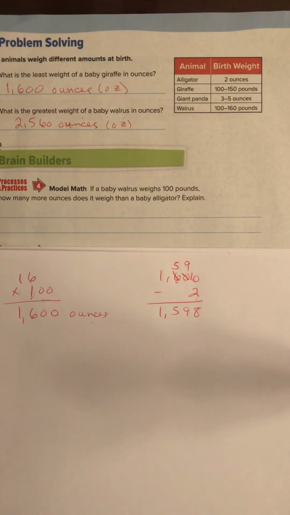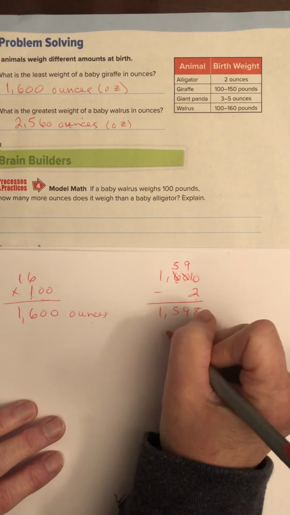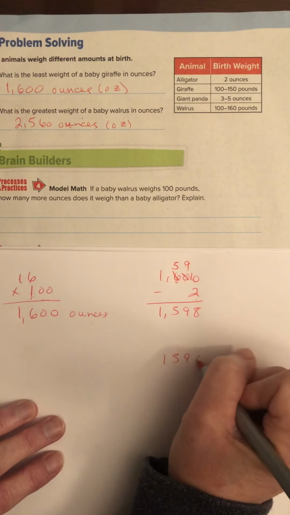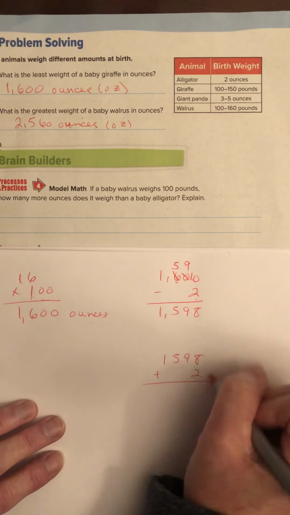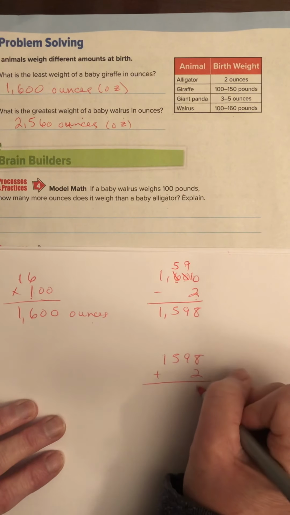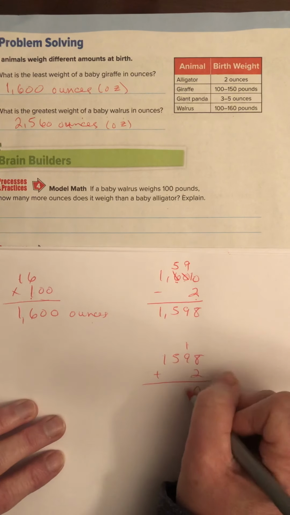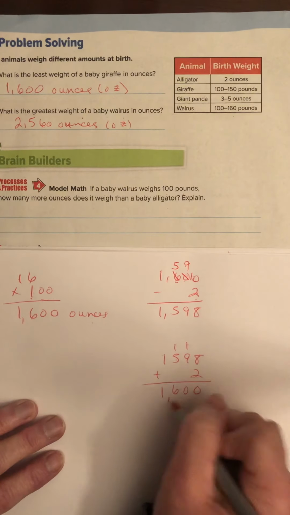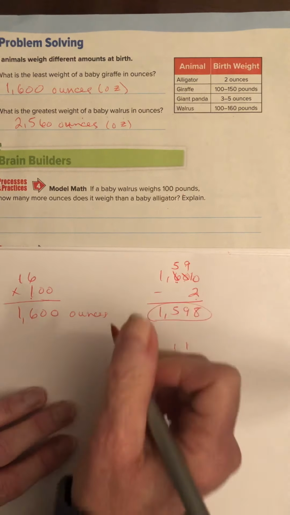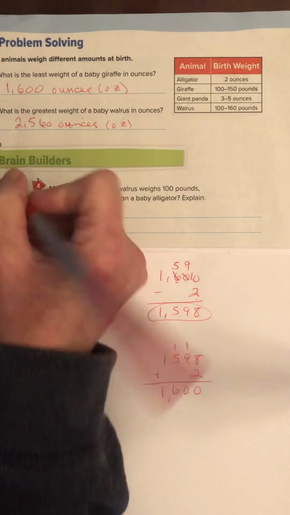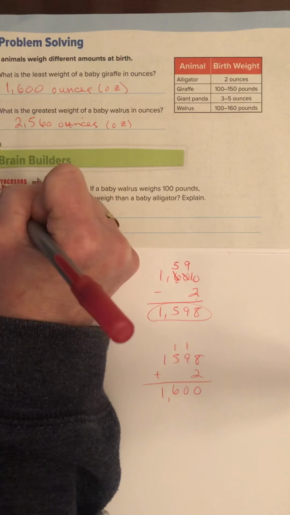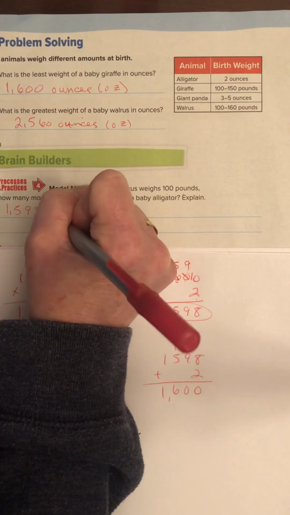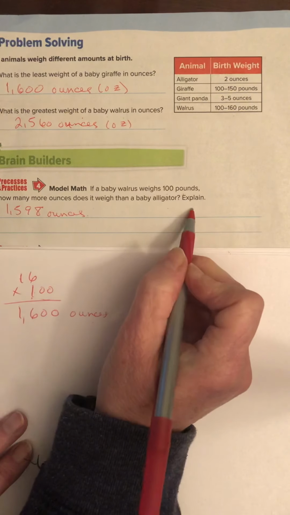You can check your answer, right? In subtraction, you can add it to make sure you're right. So if I were to add 2 here, just as a check, to make sure I did it the right way because of the borrowing, 8 plus 2 is 10. I put down 0, carry the 1, 9 and 1 is 10. 5 plus 1 is 6. And 1. Okay, so yep, that's our correct answer right here. Okay, so we're going to fill it in. So the difference would be 1,598 ounces.